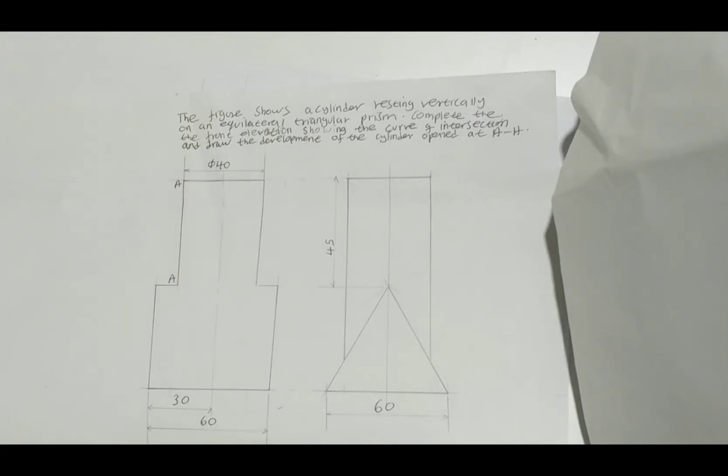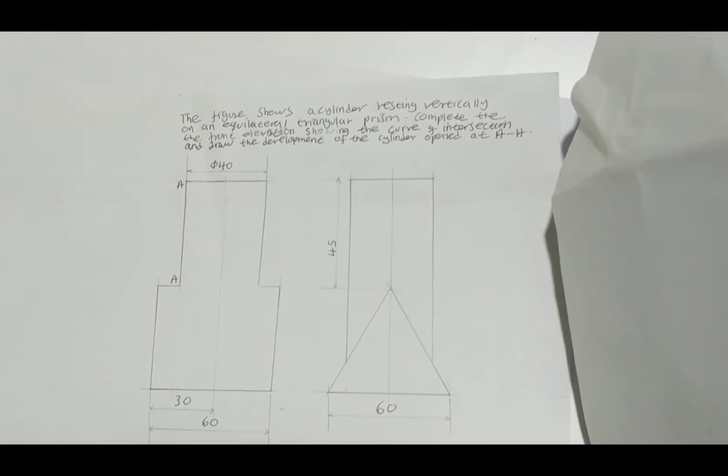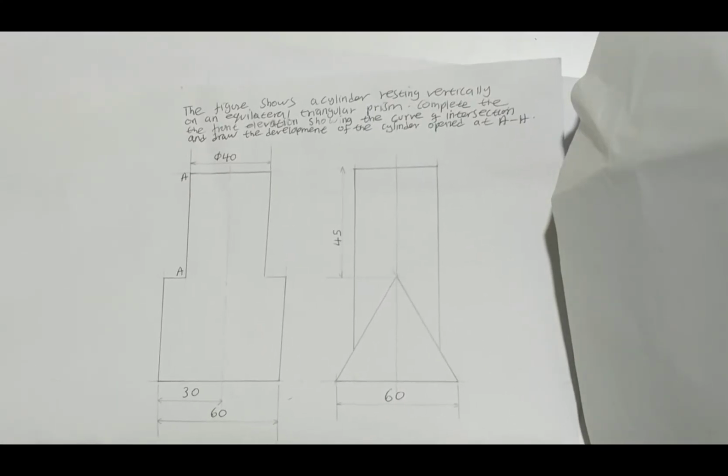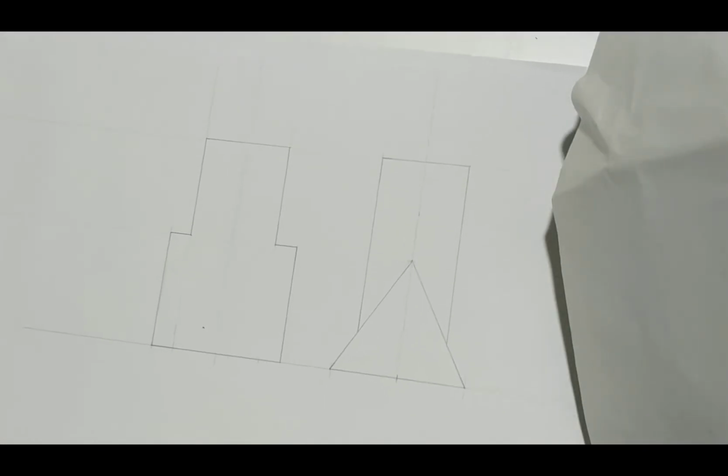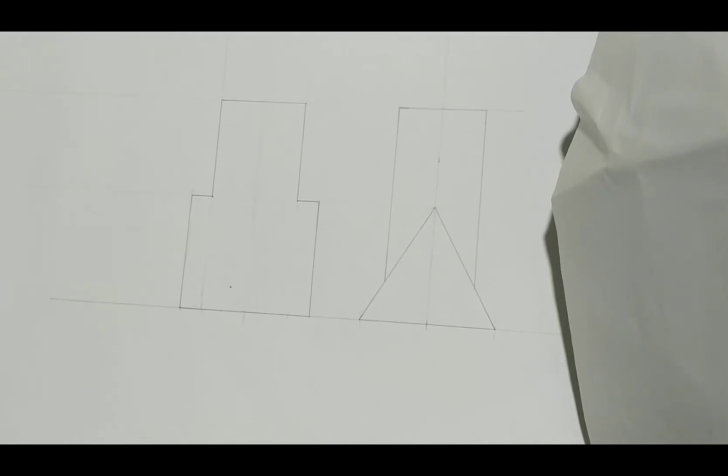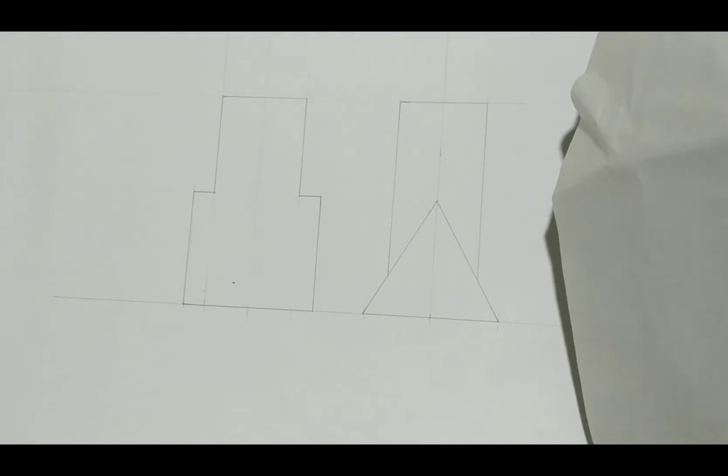The first thing is copying the views. So we have copied the given views.